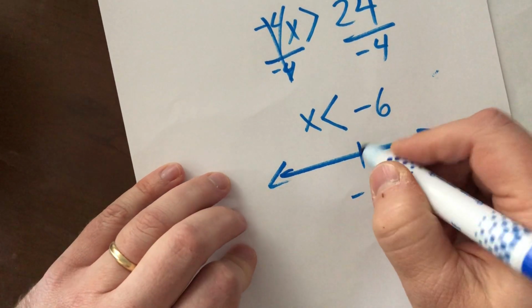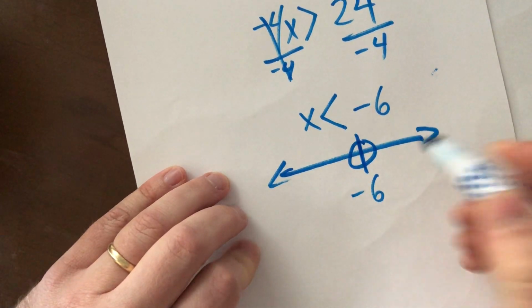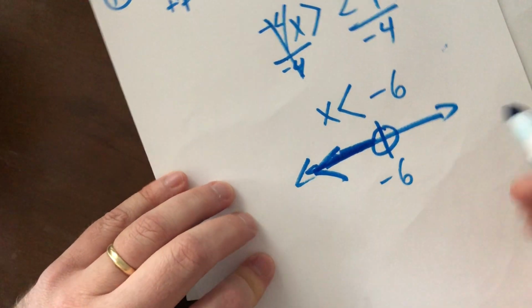Here's negative 6 on our number line. Open circle, yep, stays open. And then whee, this way.